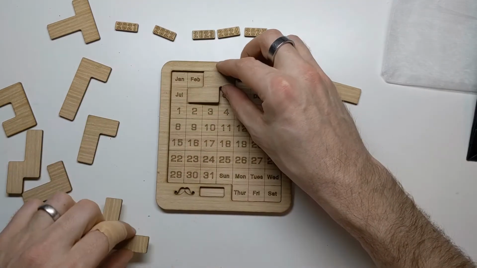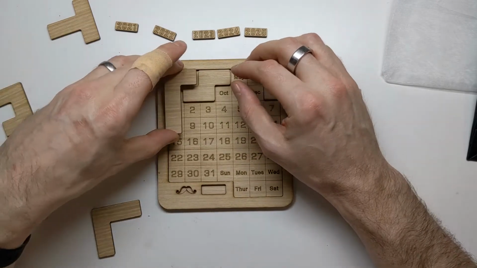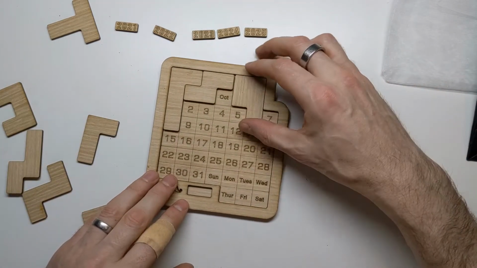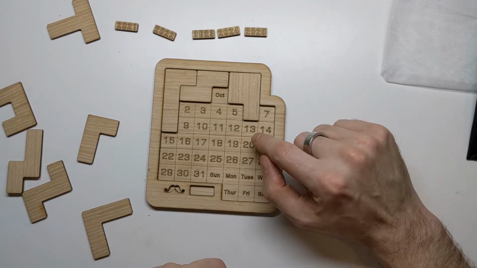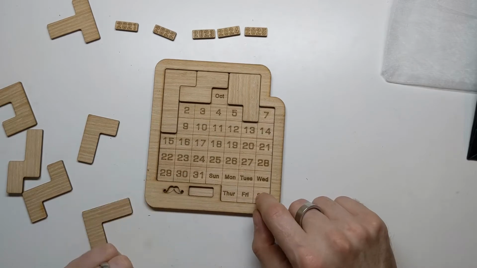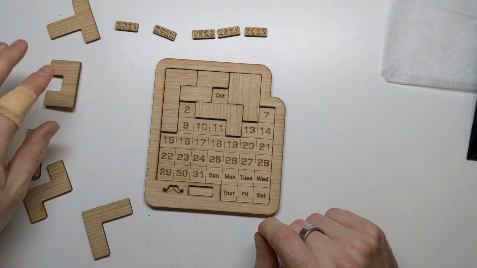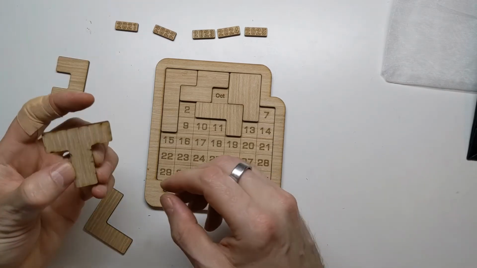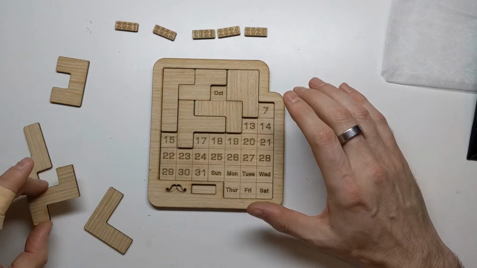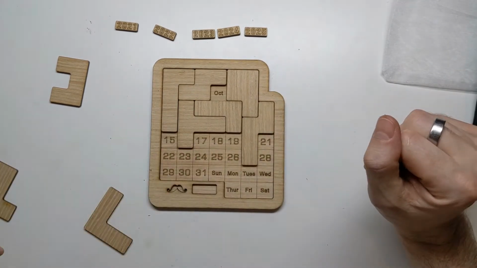All right, so this is already not entirely trivial. Okay. And then that can go there. Right, so now we've got Oct. And we want the 30th, which is all the way down here. And we want the Sat that's all the way down there. So we can do this. Let's see, we can do that. So this is basically a packing puzzle that has a different solution every day of the year. I think that's really cool.